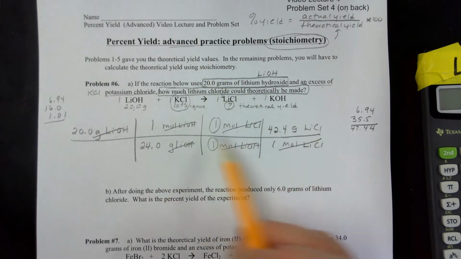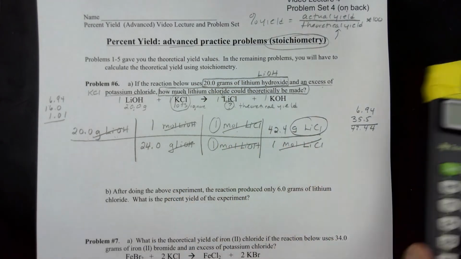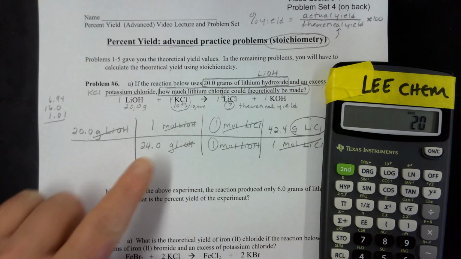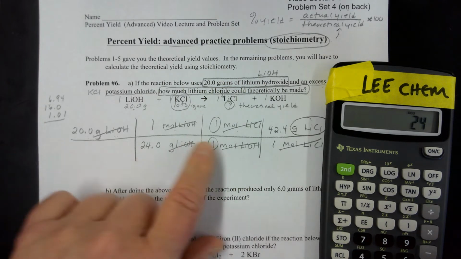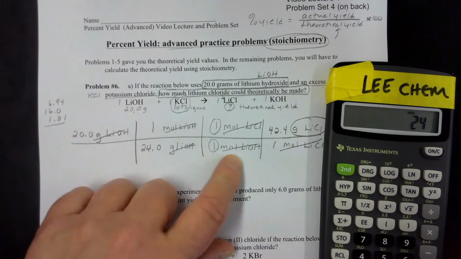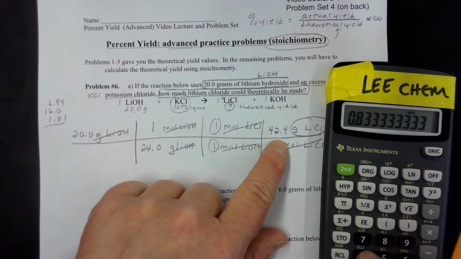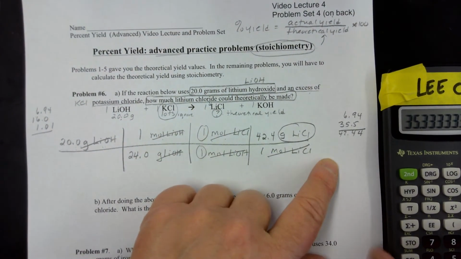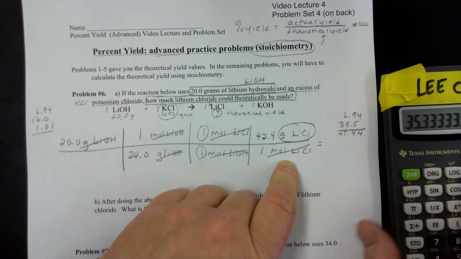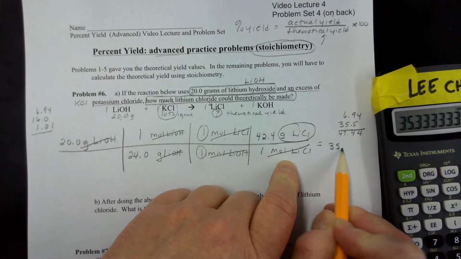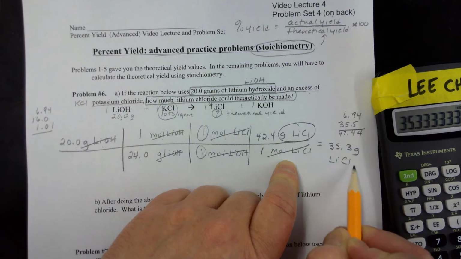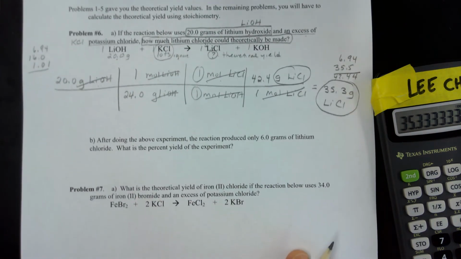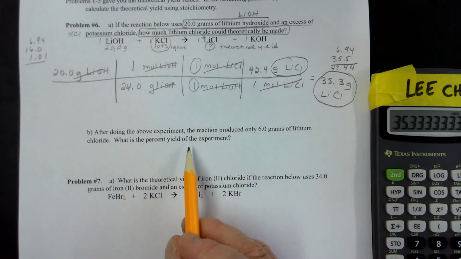All right, so all the units cancel with the exception of grams of lithium chloride, and now it's just time for my calculator work. Starting with the 20, I'm going to divide by 24, multiply by 1, divide by 1, so I'm not going to do anything in my calculator, and I'm going to multiply by 42.4. We had 3 sig figs in my original measurement, so I'm going to honor the 3 sig figs here, so I've got 35.3 grams of lithium chloride. That's my theoretical yield. Once I know theoretical yield, I can address the next question.